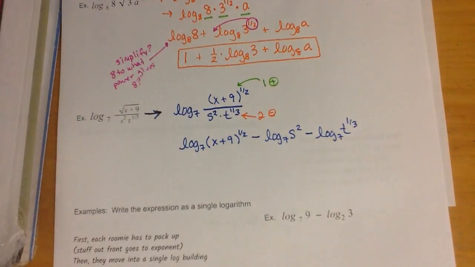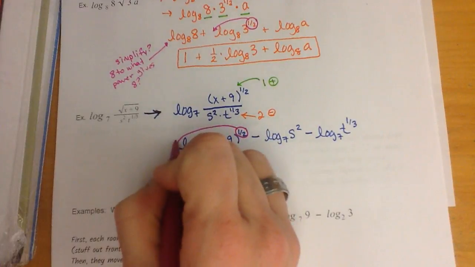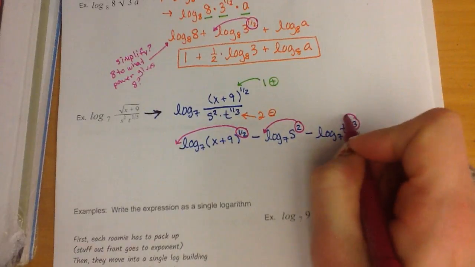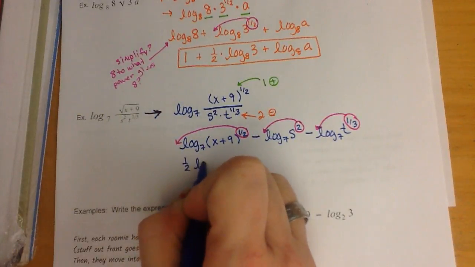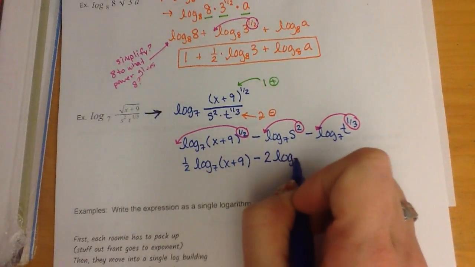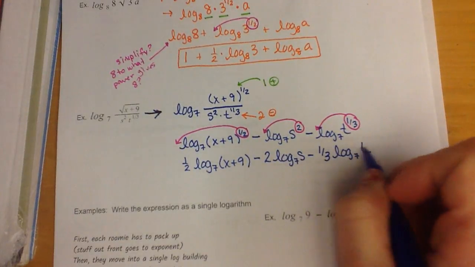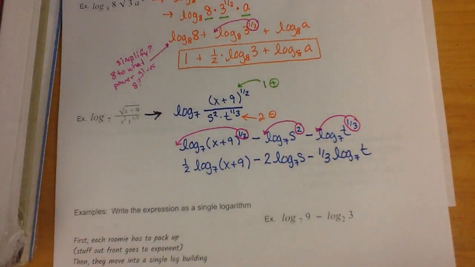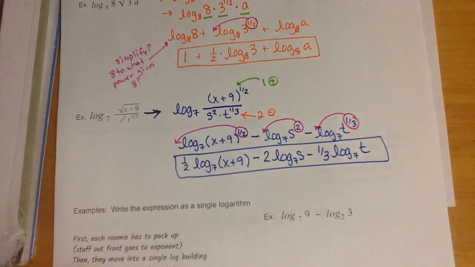Now that they're all moved out, we can go ahead and start unpacking. So I'm going to unpack my power of 1/2 down to the front, unpack my power of 2 down to the front, unpack my power of 1/3 out to the front, and I'll have 1/2 log base 7 of x plus 9 minus 2 log base 7 of s minus 1/3 log base 7 of t. Now remember that x plus 9 cannot be separated, so I cannot do any other simplifying on that, and this ends up being my answer.